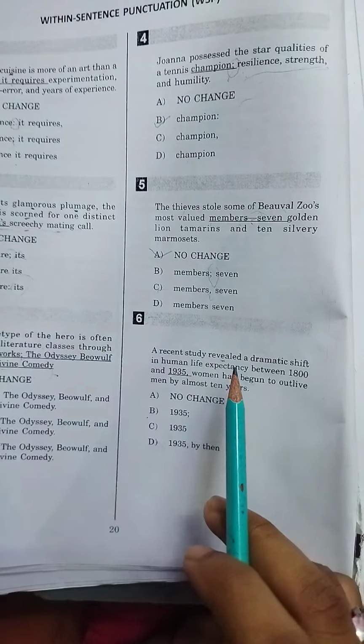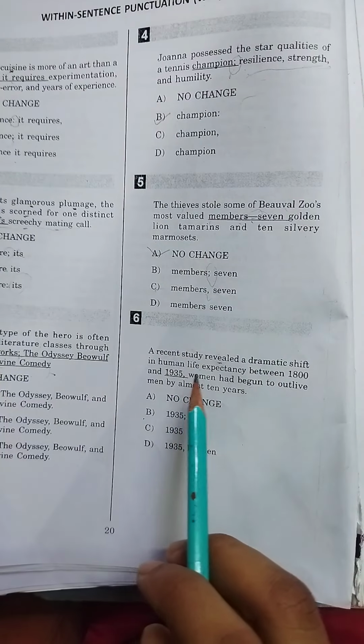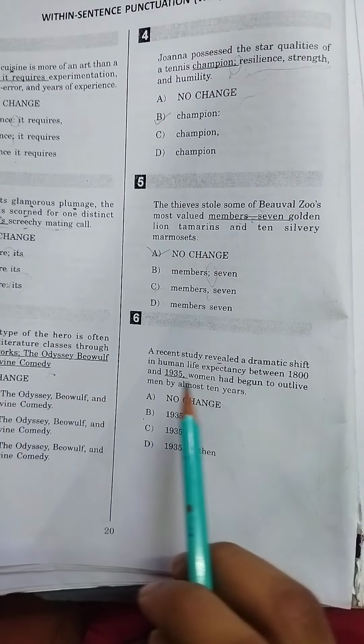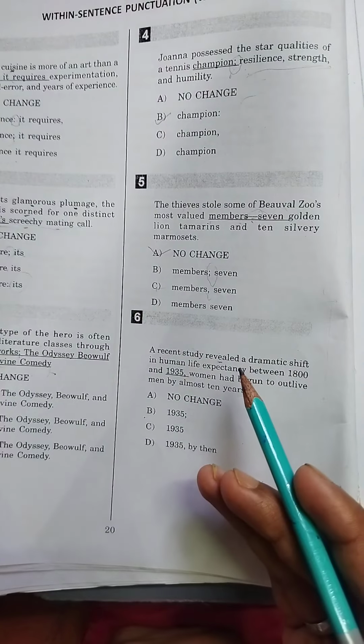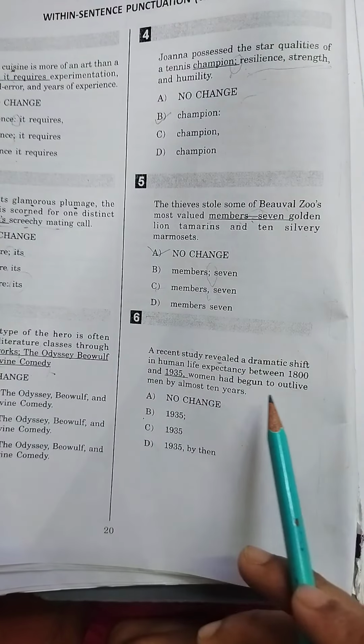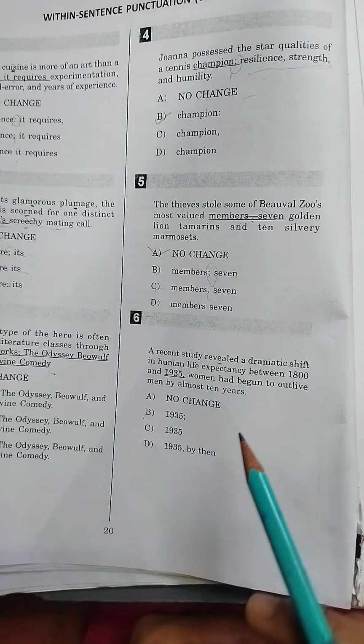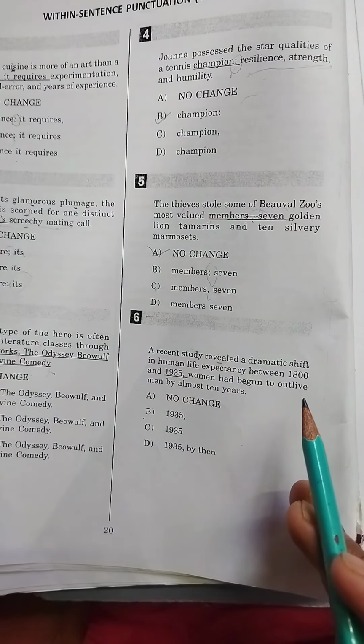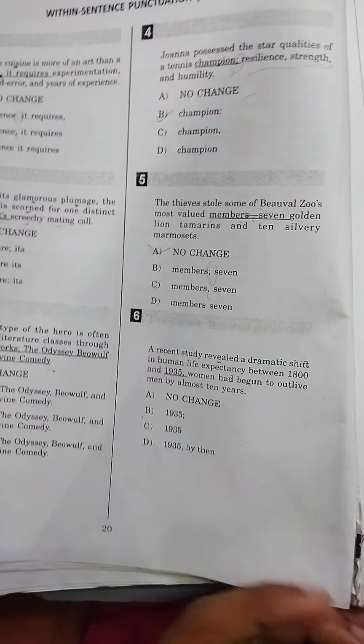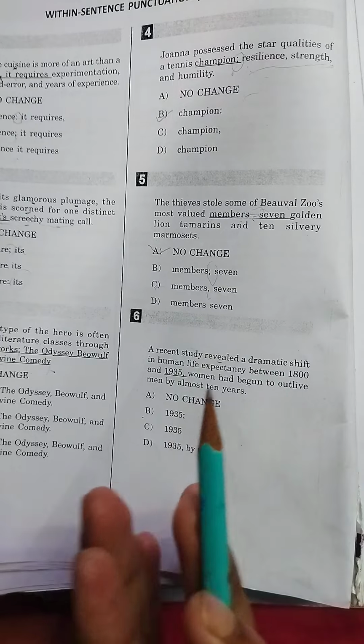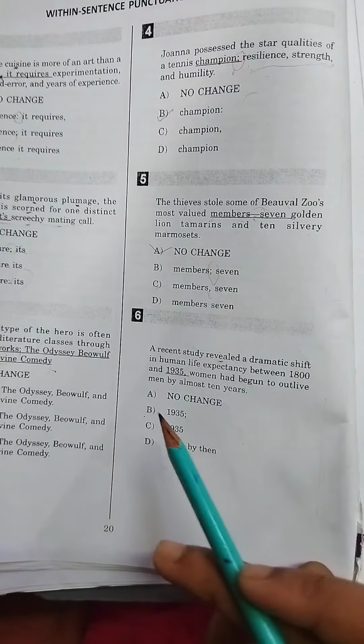A recent study revealed a dramatic shift in human life expectancy between 1800 and 1935. That is the complete sentence up to here. Women had begun to outlive men by almost 10 years. That is also a complete sentence. And we all know that while joining two independent clauses together, we have to use a semicolon. So bravo is the right answer.